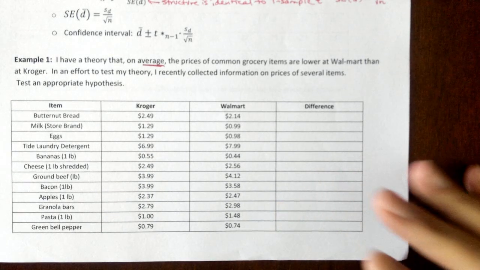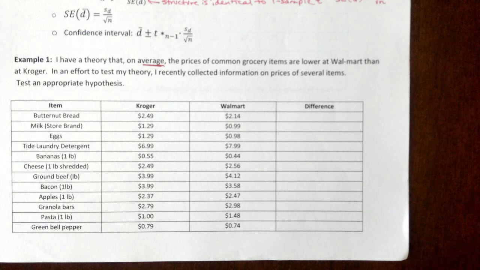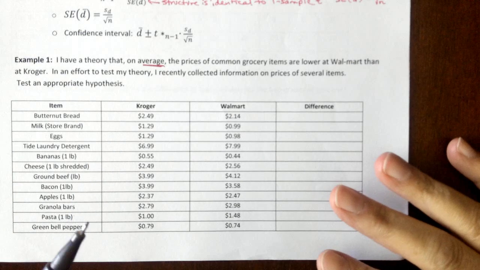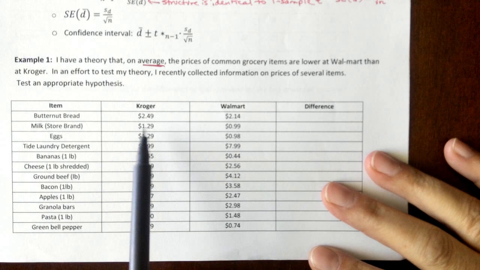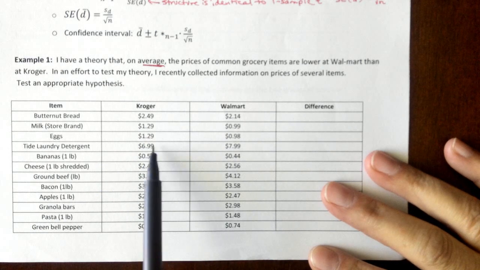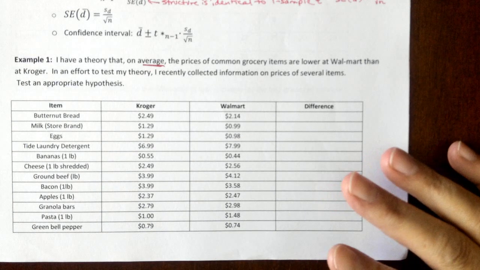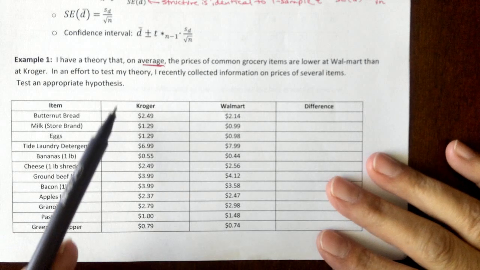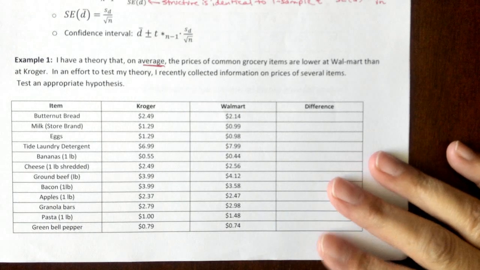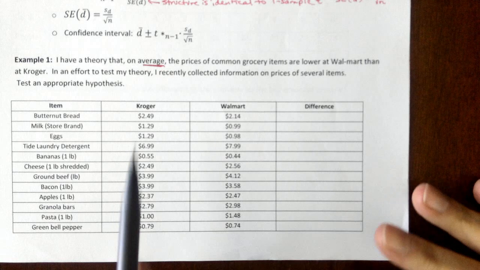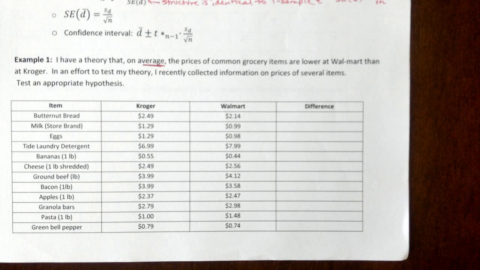So if you're comparing like merchandise, you should be arguing that there's a connection between this pair and this pair and this pair and this pair if you're getting the same or equivalent brands. So we no longer have two independent groups. Prices at Kroger and prices at Walmart, they are not independent for the same items.